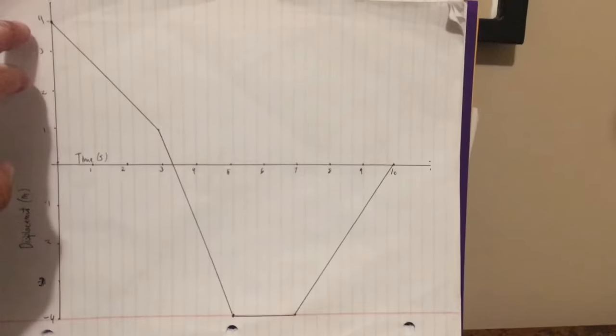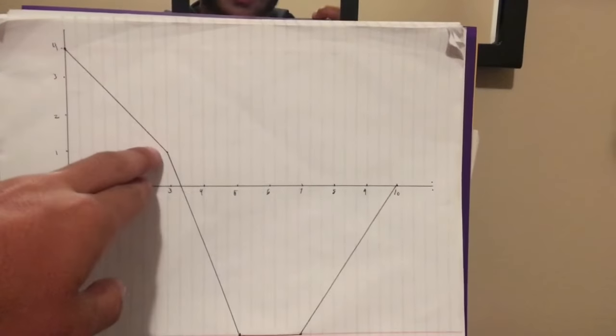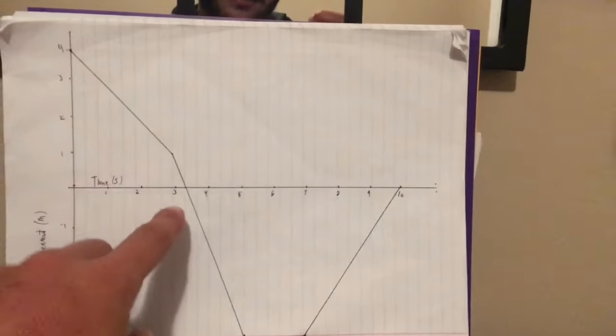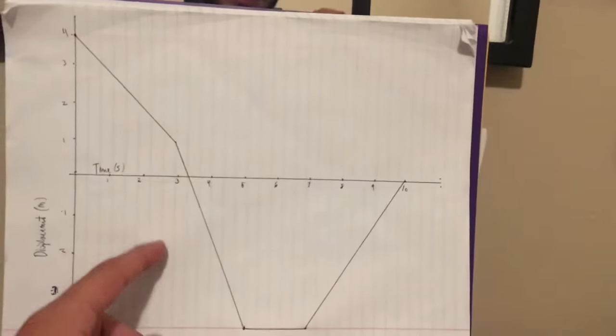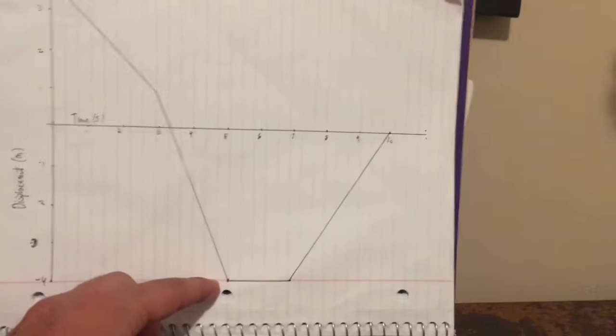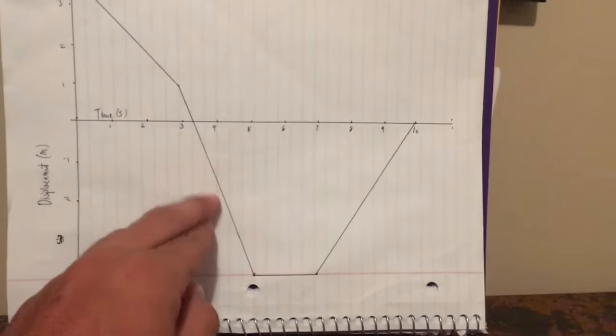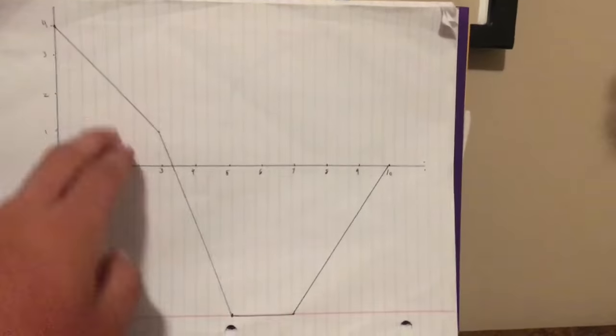So the object starts out at 4 meters in the positive position. Then it moves towards the negative position at a constant velocity for 3 seconds. Then it still moves in the negative position at a constant velocity for another 2 seconds, but this time the velocity is greater, which is indicated by the steeper slope here than here.